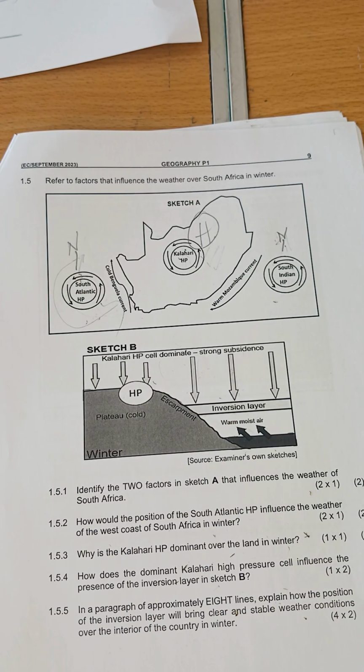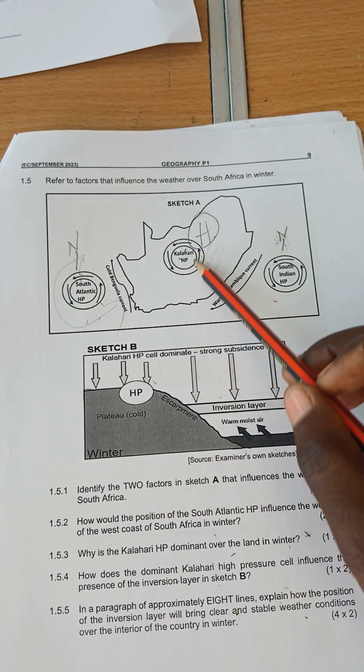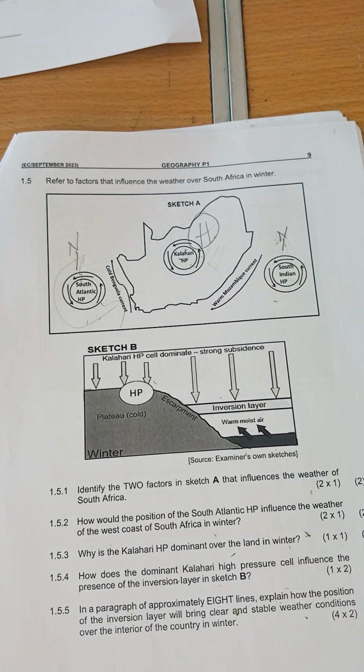Why is the Kalahari high pressure dominant over land in winter? 1.5.3. Obviously, it is because of the shifting of our ITCZ. Our intertropical convergence zone is north of the equator. Hence, we have our Kalahari high being more active. We have too much subsidence in the interior. Okay, we can also talk about it being part of the subtropical anticyclone system that changes position with the revolution of the Earth. Obviously, the same thing that I was talking about, that the changing position of our ITCZ is on top of the equator. That's why it's more dominant. There's too much subsidence from the Kalahari then.